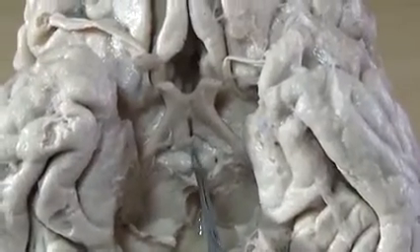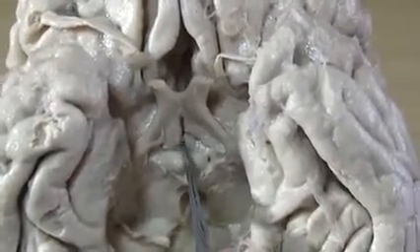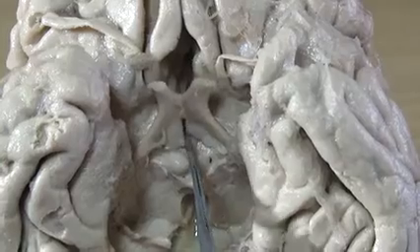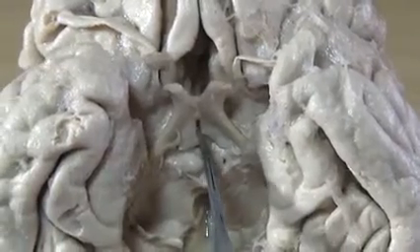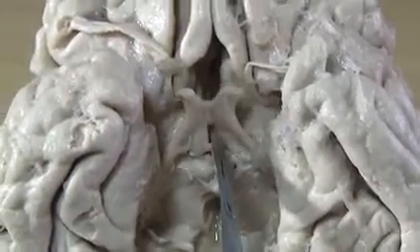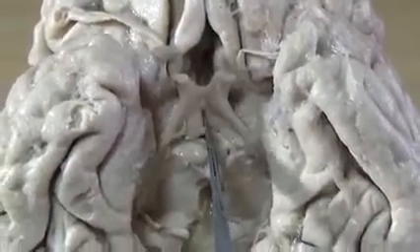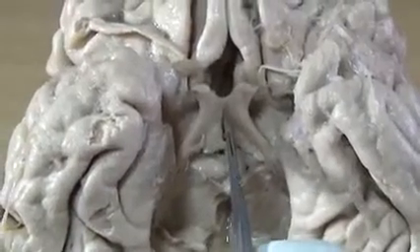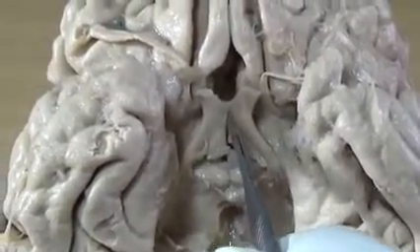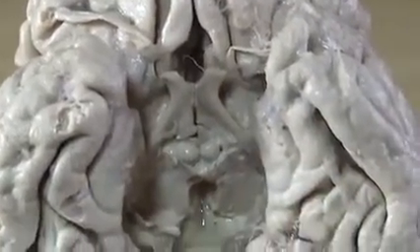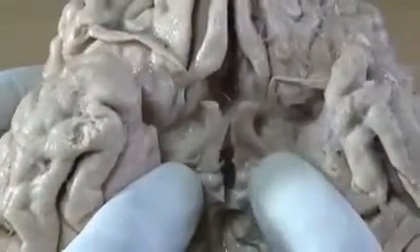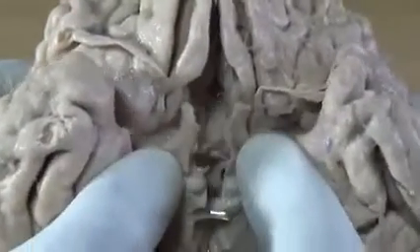So in between I am cutting. Here will be the tuber cinereum and infundibular stalk, and this is the optic chiasma. So through optic chiasma I am cutting, and that will separate the floor. And now if we retract these structures, we can see the cavity deep inside.